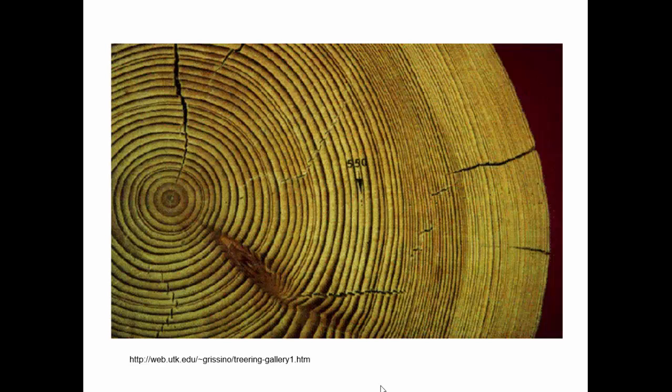The growth rings in general, from the center to the outside, are getting smaller. Okay, that's typical because plants don't grow quite as quickly when they're older as they do when they're young. But we can tell a lot about what was going on in particular years by comparing the width of rings to those around them.